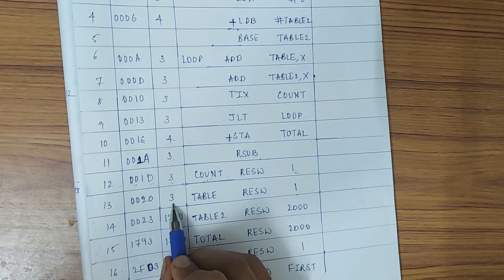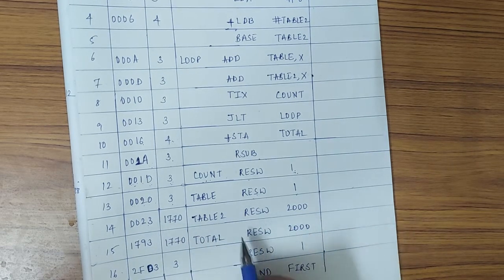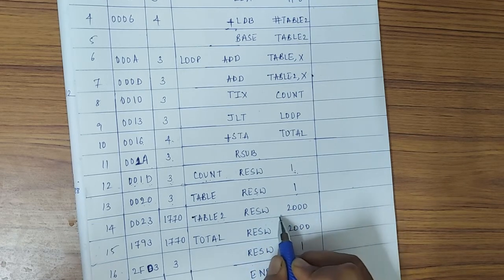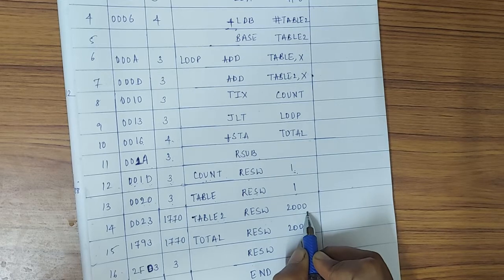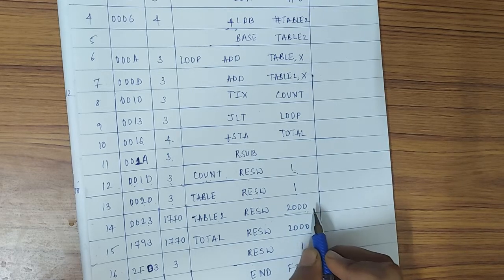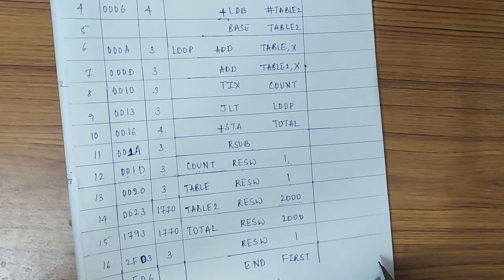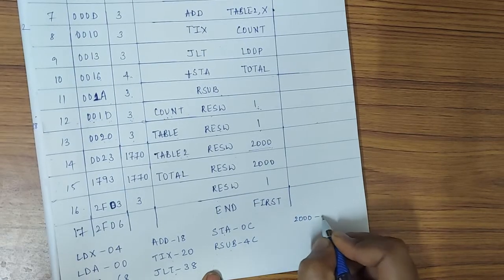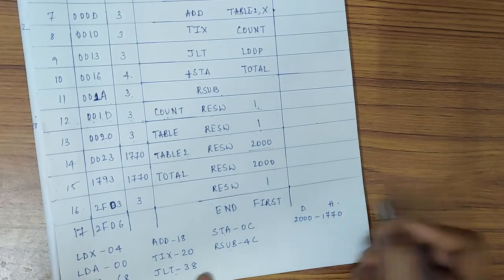Adding it to this location forms 0023, and this says that TABLE2 is a variable that is reserved with these many number of words. But this is represented in a decimal format, and hence we need to change it into hexadecimal format. When 2000 is converted to hexadecimal format, it becomes 1770.